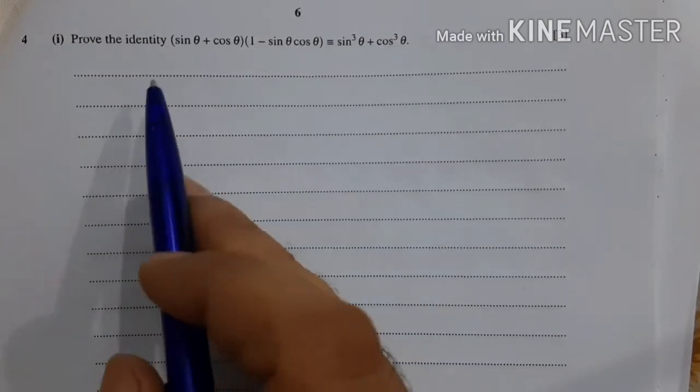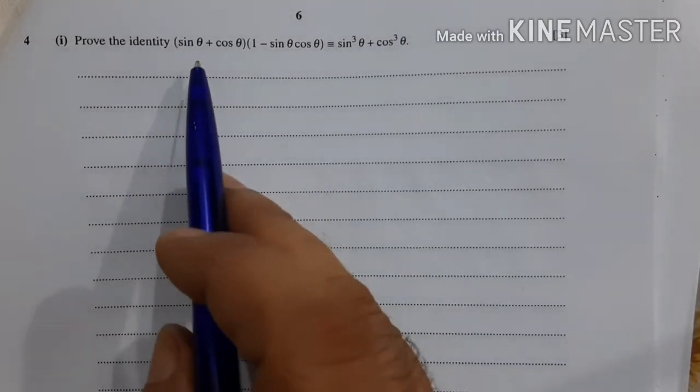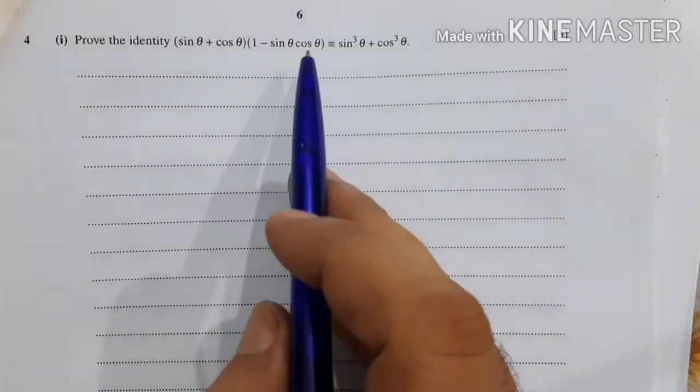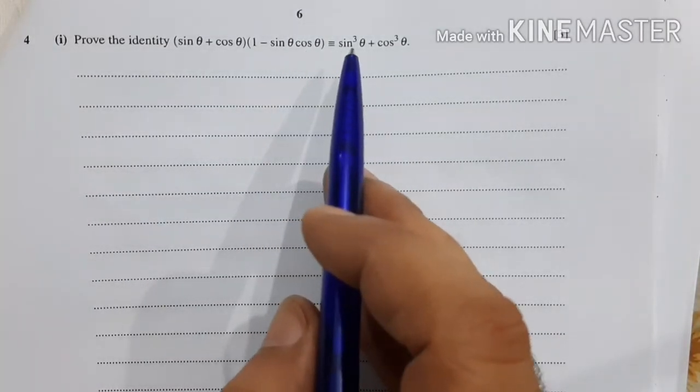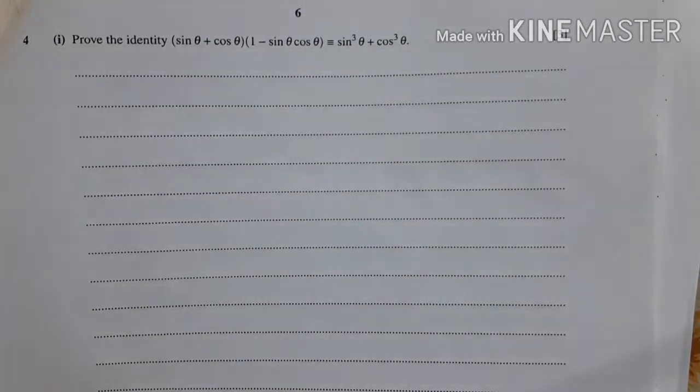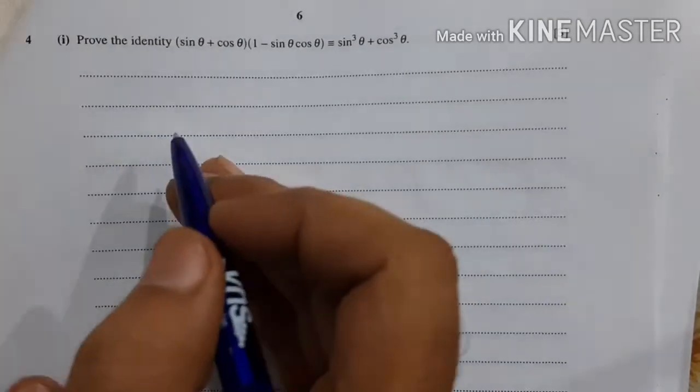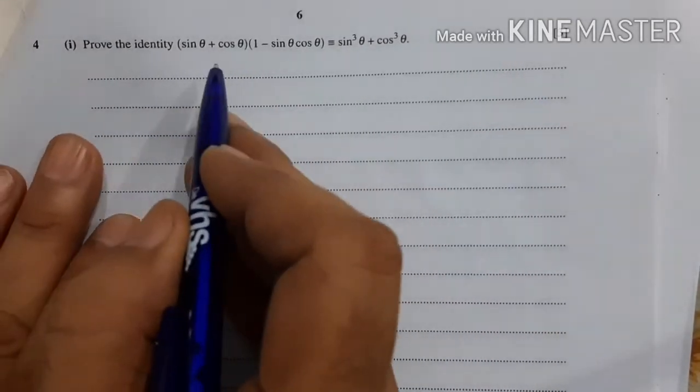Question 4. Prove the identity: (sine theta plus cos theta) into (1 minus sine theta cos theta) is equal to sine cube theta plus cos cube theta. Okay, so we'll start from the left hand side.